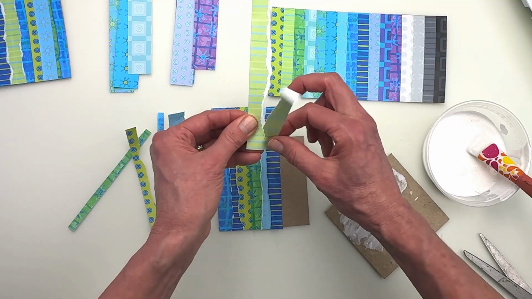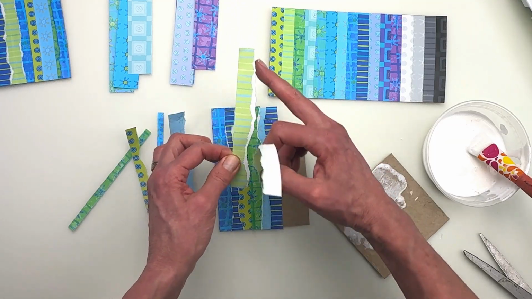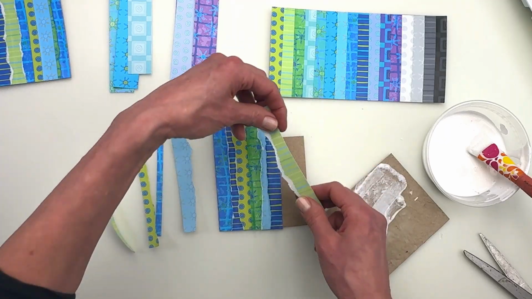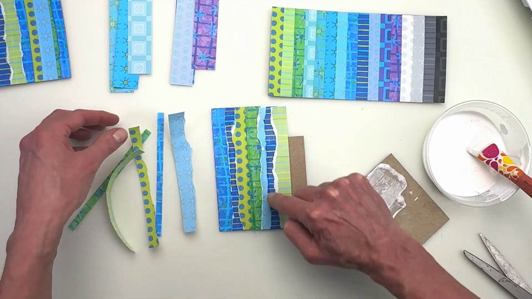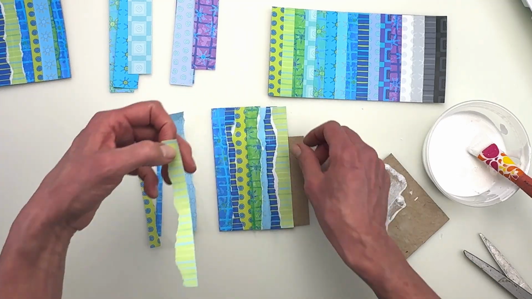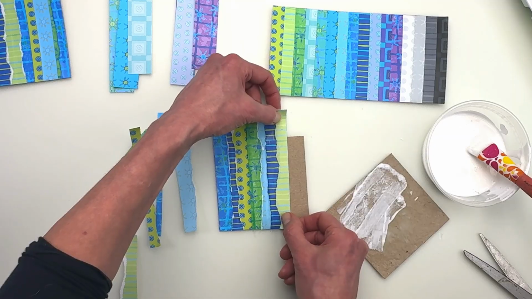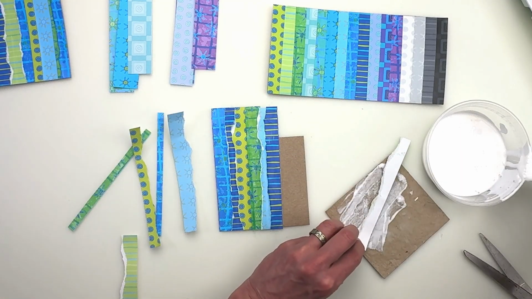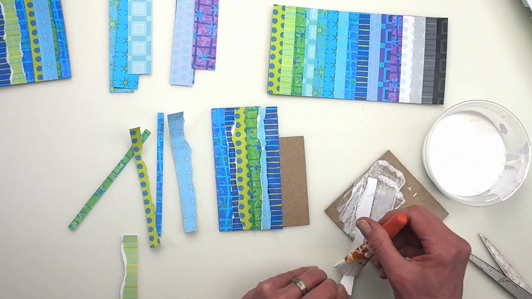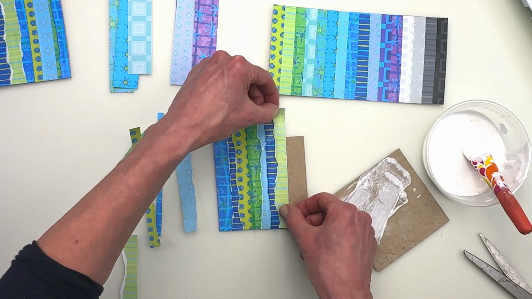The one that's tearing will not have the white, and the one that was holding has the white edge. I'm going to end up flipping this. I can decide, I'm really liking the white edges, but if I don't, I could use this piece. And maybe for this one, I'll use this piece. And then glue it down.